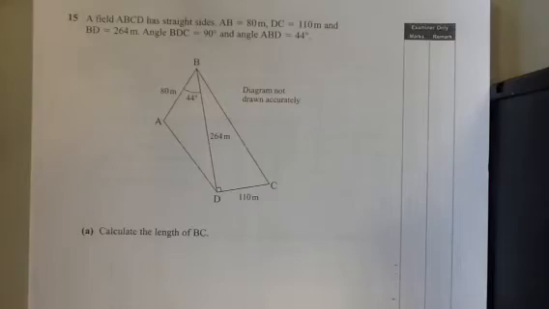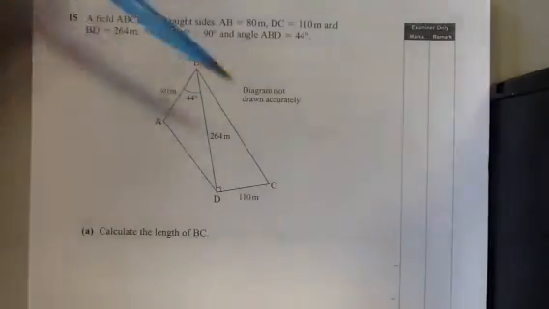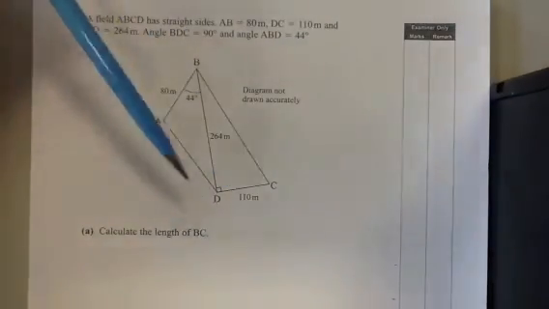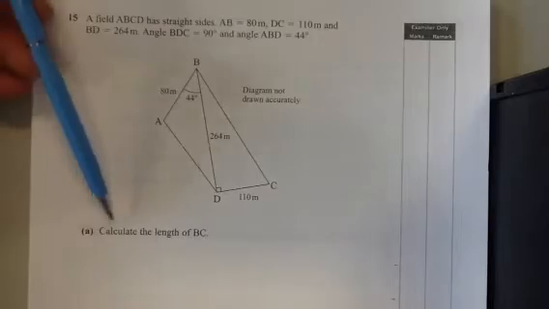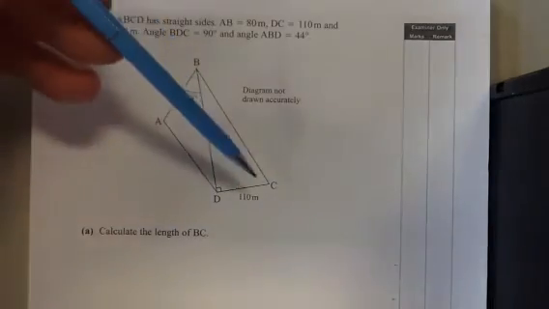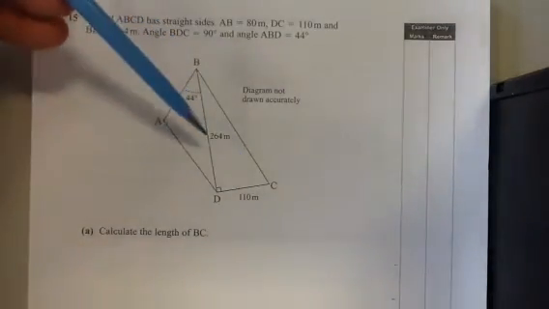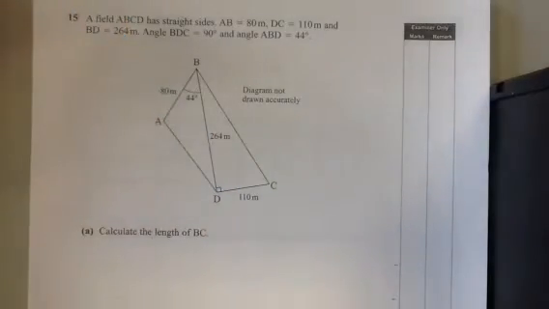So the first thing, if we look at the diagram, we see that it is a right angle triangle. So the first things that come into your head are that we're probably going to use either trigonometry or Pythagoras' theorem. We're asked to calculate the length of BC. BC is one of the lengths in the triangle. We've got the other two lengths, so we can use Pythagoras.